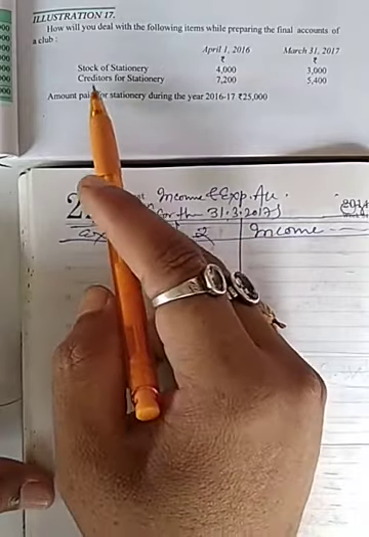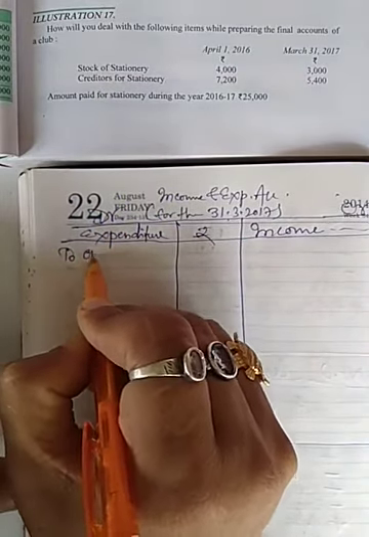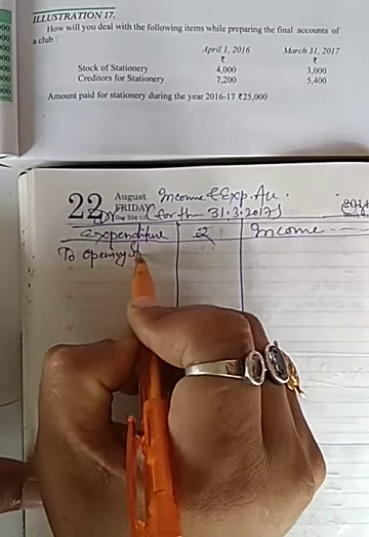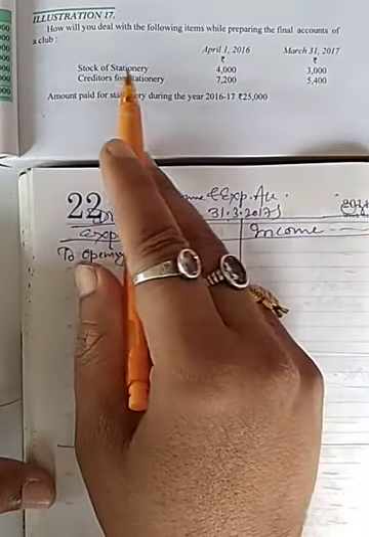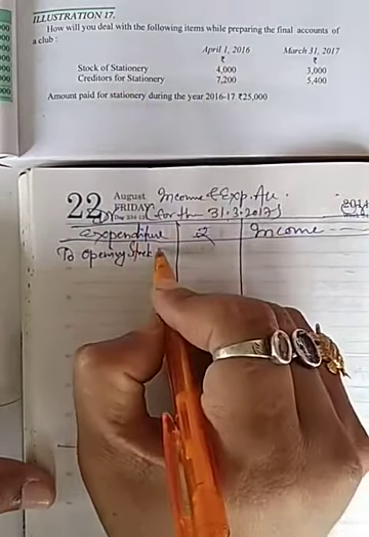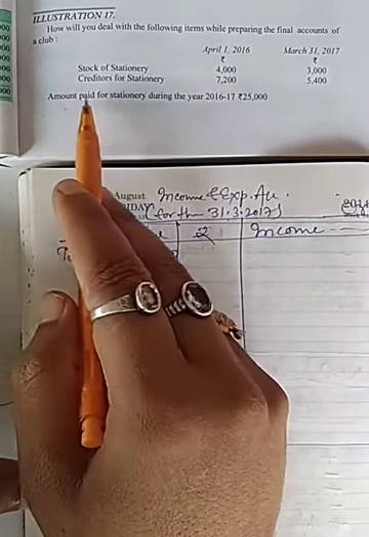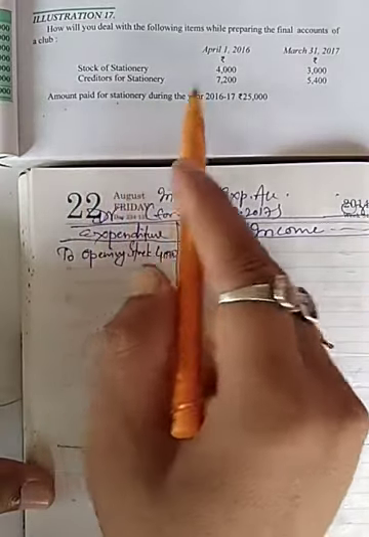So first I will write the opening stock of stationery, which is given as 4,000. So I will write 4,000 first, and I will add the amount paid for stationery, which means purchase.